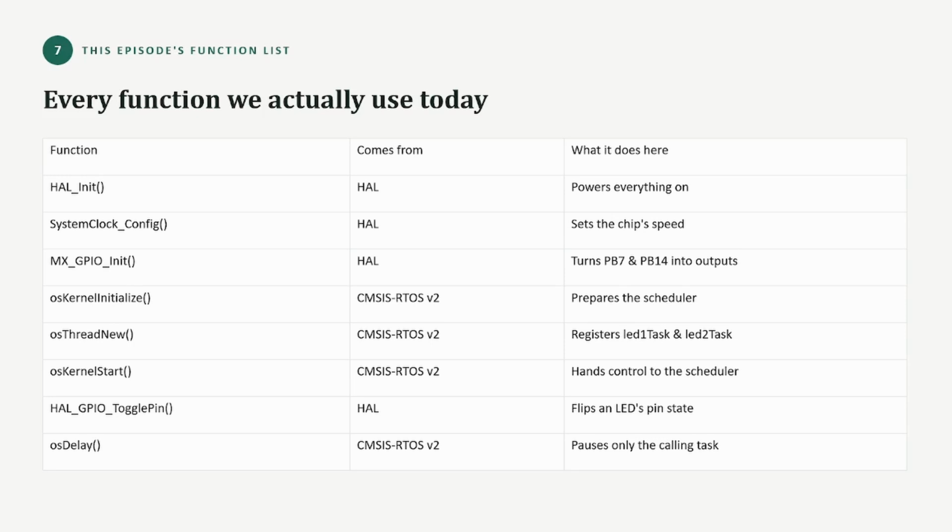Then HAL GPIO toggle pin is a function to toggle the LED. OS delay is most important. It pauses only the calling task. So if I write OS delay instead of HAL delay, it will pause only that function. That delay is for that function only. It will not apply to another function.